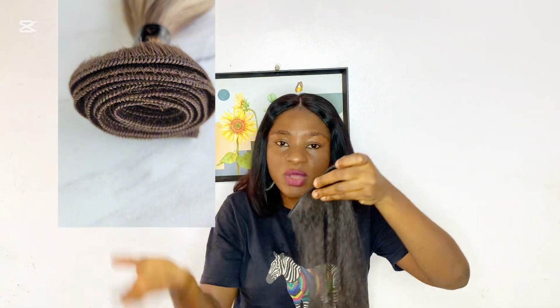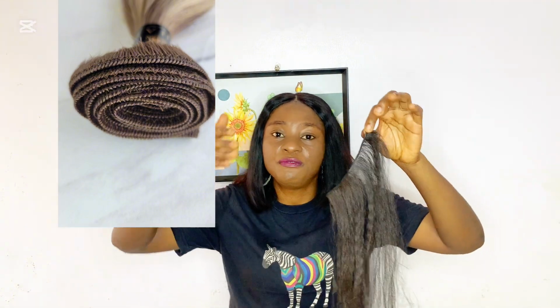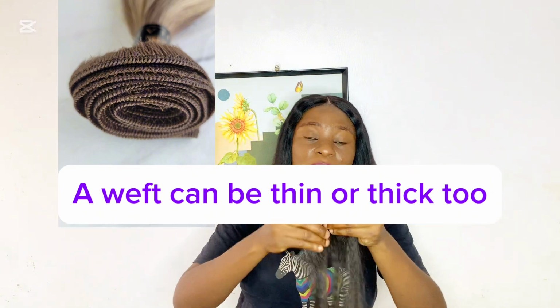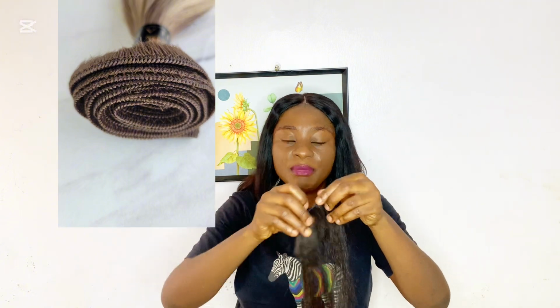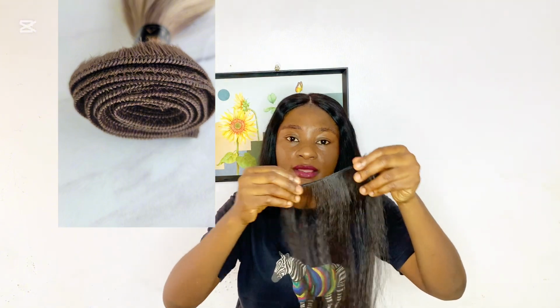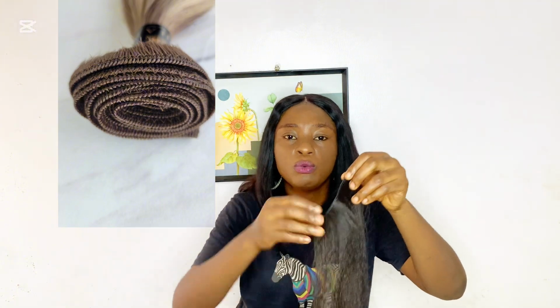So there are different wefts of hair. Some hair wefts can be very long, some can be very short, and the longer the hair weft, the better it will determine how full that hair will be when you use it to make a wig or when you sew it. This will be my last, or second to last, on the list: gram. Yes, gram is the weight or the volume that any hair has.